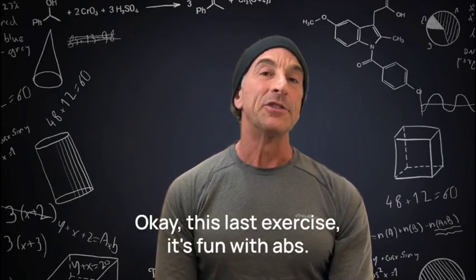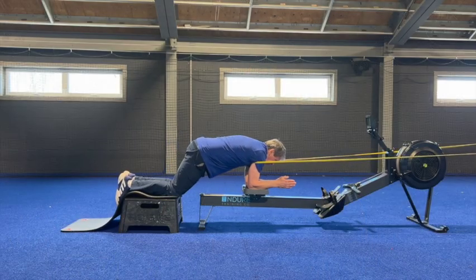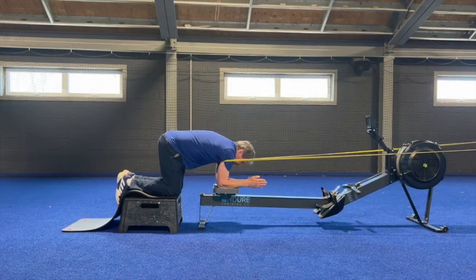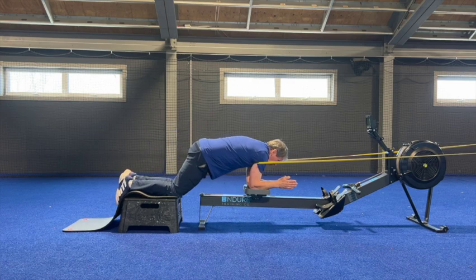Okay, this last exercise is fun with abs. So we're applying the same principles, but we're moving the seat, and we're using the band to provide X resistance and variable resistance. That's a lot of fun, something to try also.